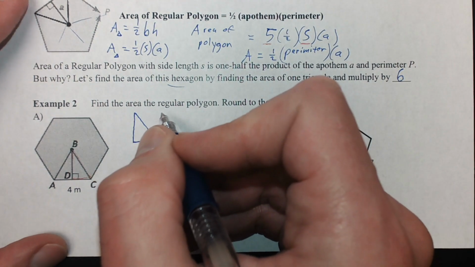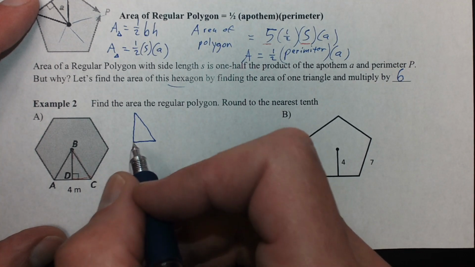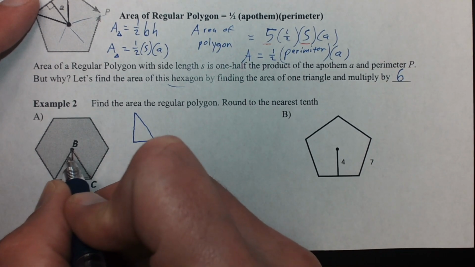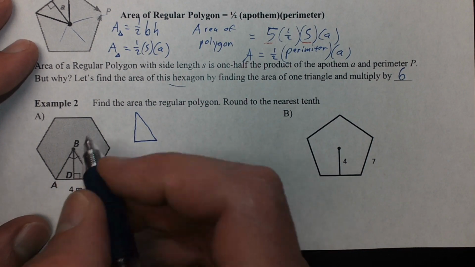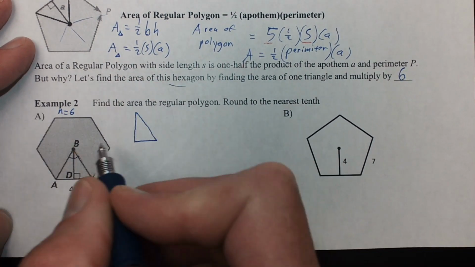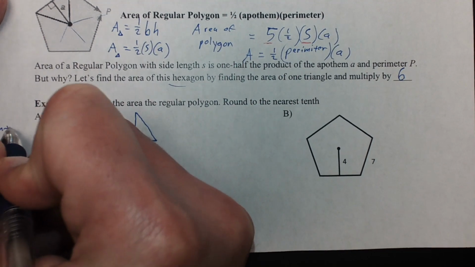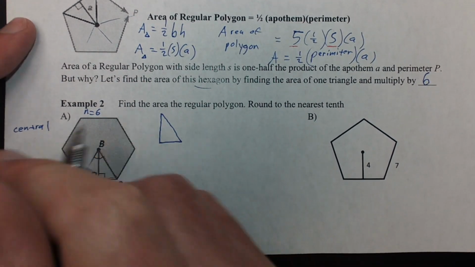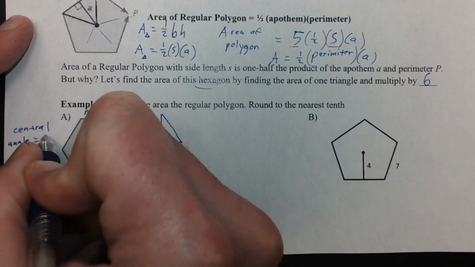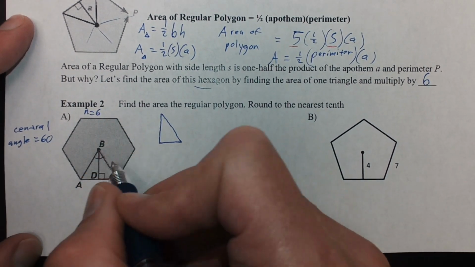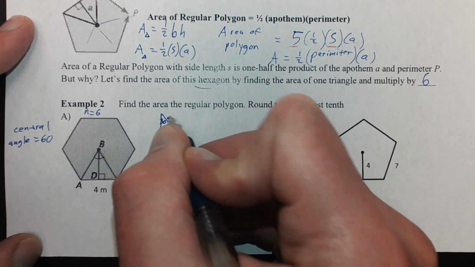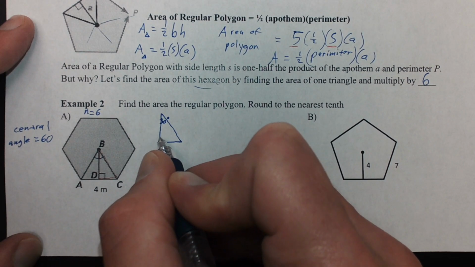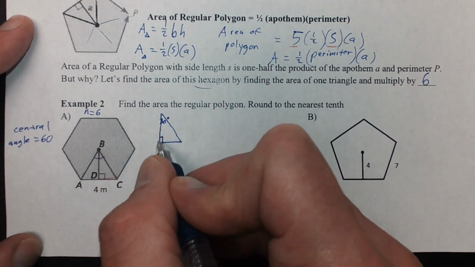So what do we have here? What would this central angle be? The whole thing would have spanned 1/6 of 360. So if n is equal to 6, our central angle equals 60 degrees, but I'm cutting this big triangle in half. So this becomes a 30-degree angle. And of course, we already know that's a 90-degree angle between the apothem and the side.